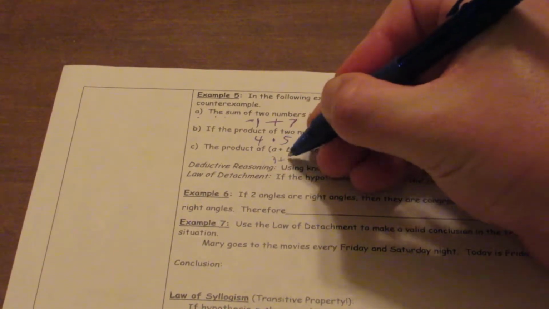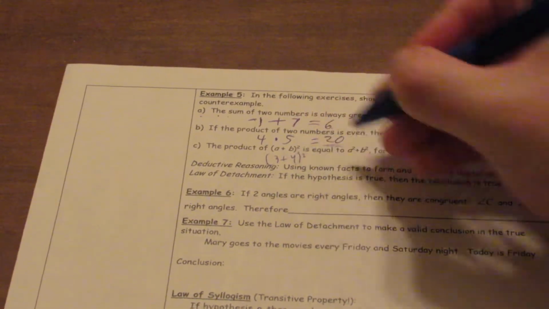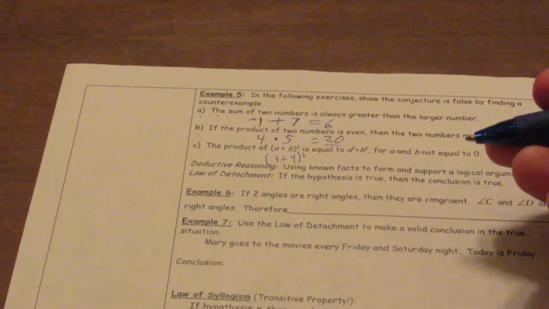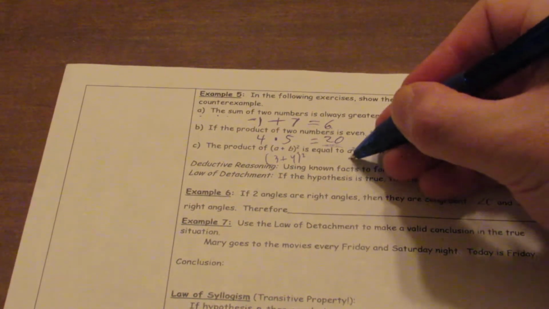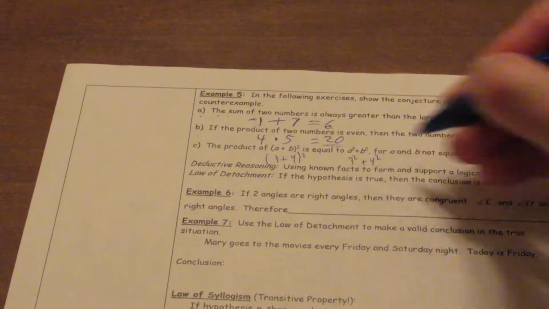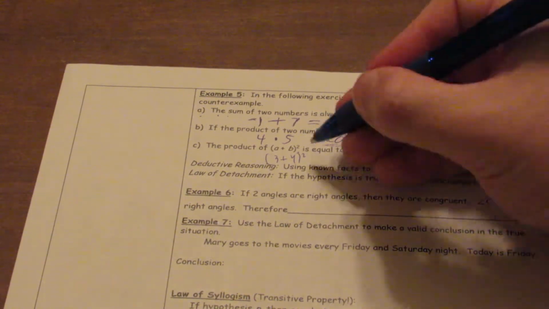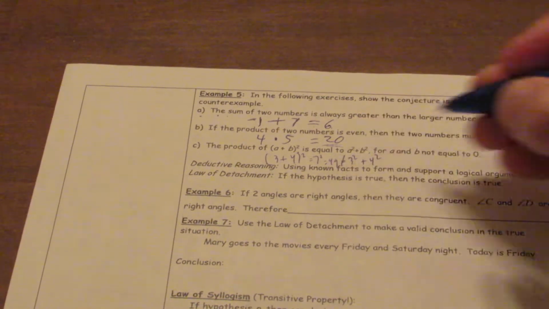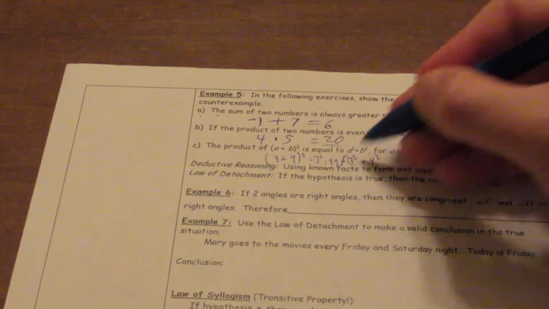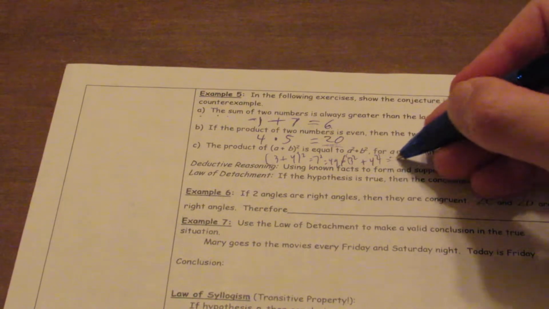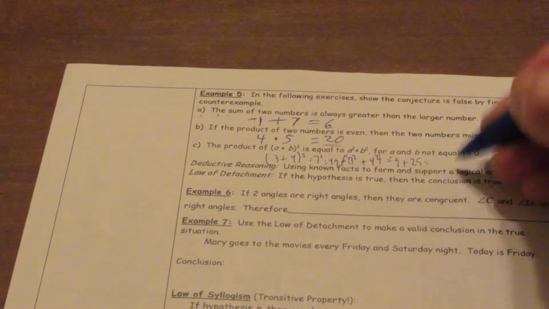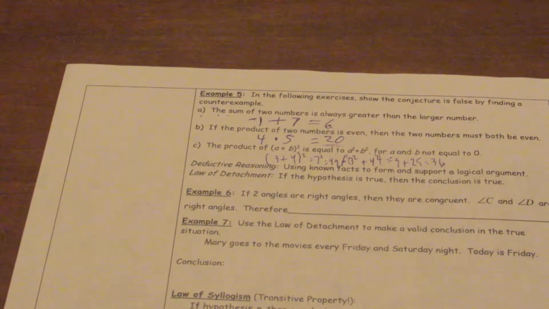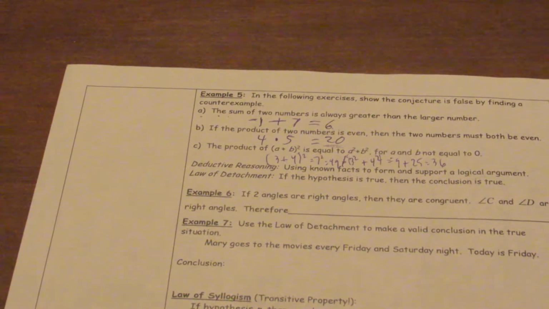If I have 3 plus 4 squared, that's 7 squared, which is 49. If I do 3 squared plus 4 squared, that is not equal to this, which is 9 plus 25, which is equal to 36. Well, 34.